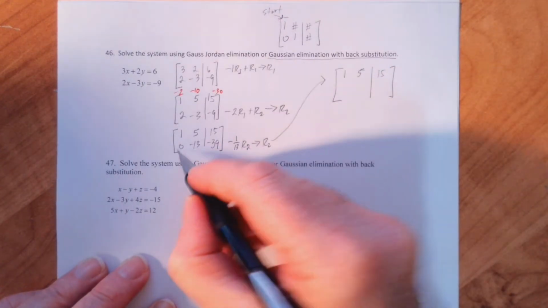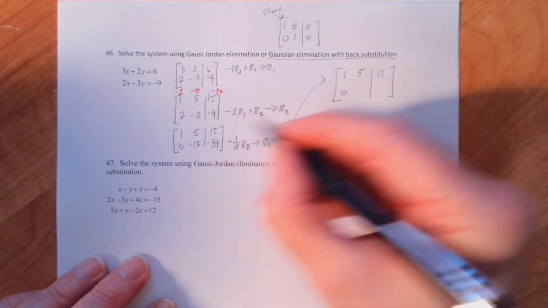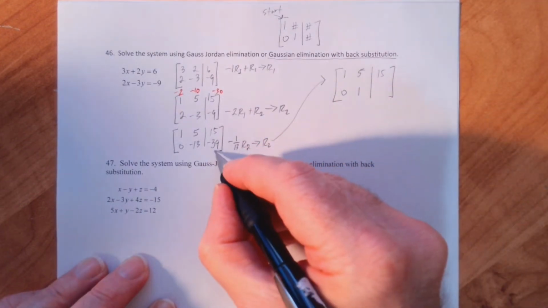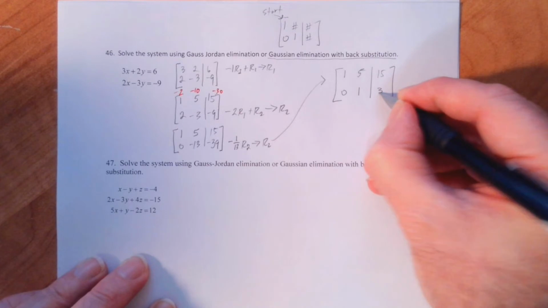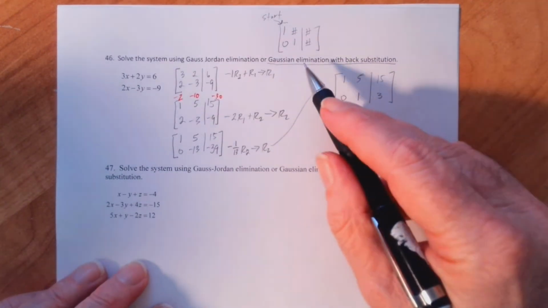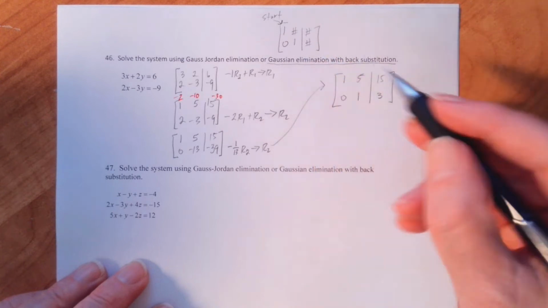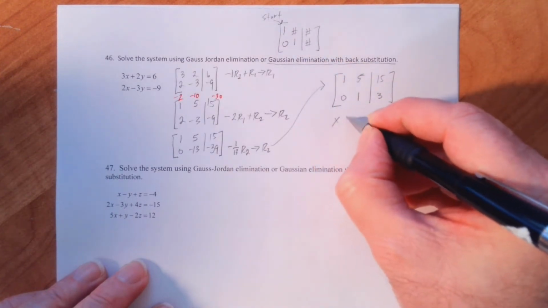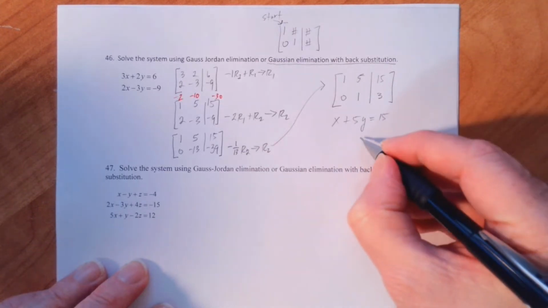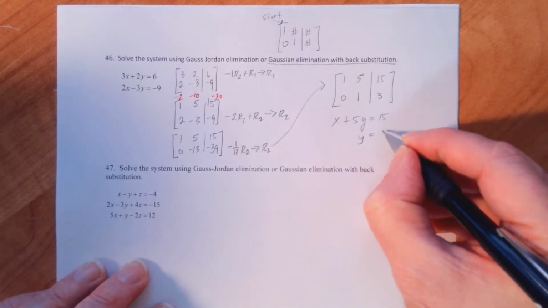So 0 divided by negative 13 is still 0. Negative 13 divided by negative 13 is 1. And negative 39 divided by negative 13 is 3. And so now we have that desired form that we were looking for. And so let's change this to equation form, and we'll use back substitution to finish solving the problem.